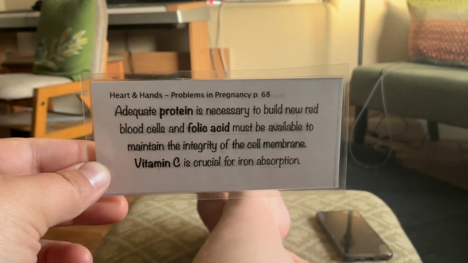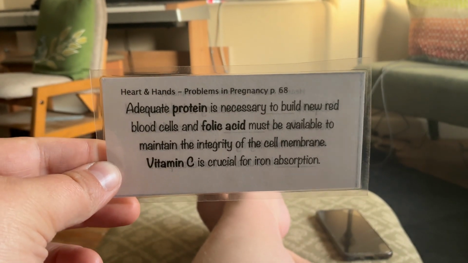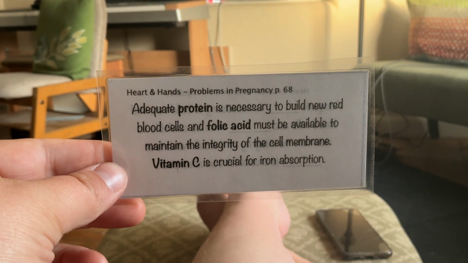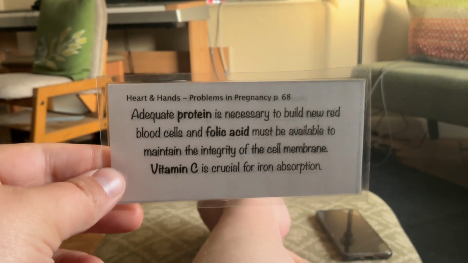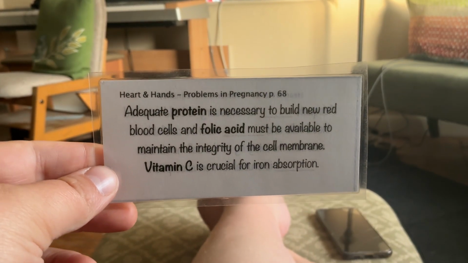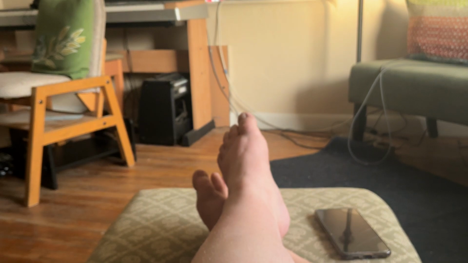Adequate protein is necessary to build new red blood cells. Folic acid must be available to maintain the integrity of the cell membrane. Vitamin C is crucial for iron absorption.